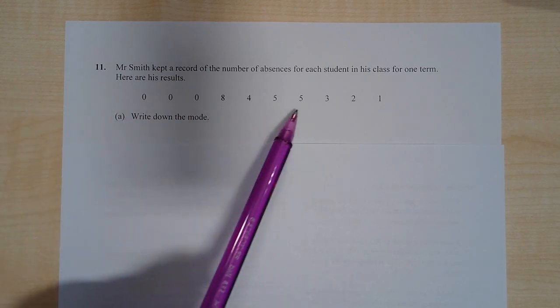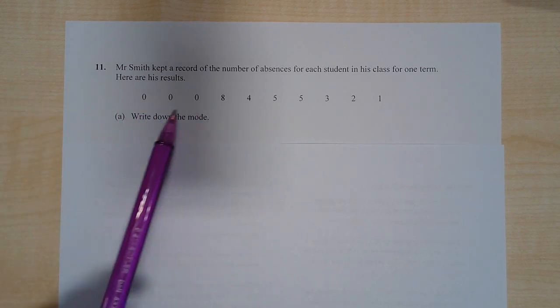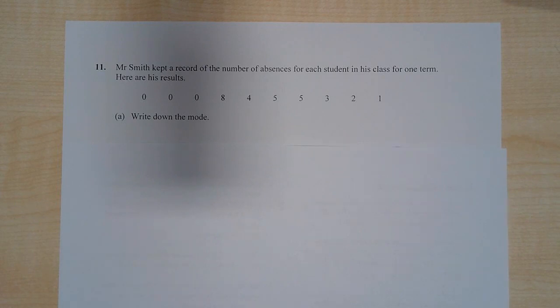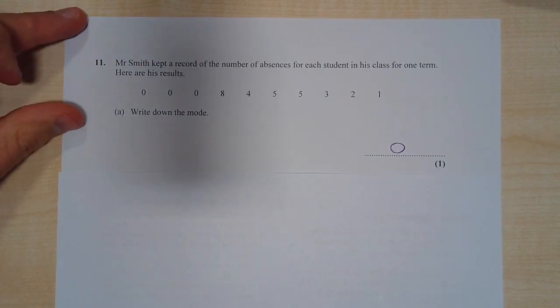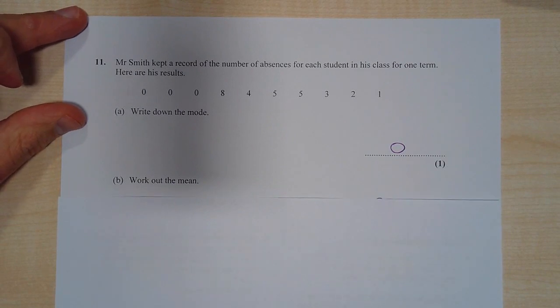Well, I've got 2 5s, but I've got 3 zeros. So 0 is the mode. So that's my answer to part A. Then B says, work out the mean.